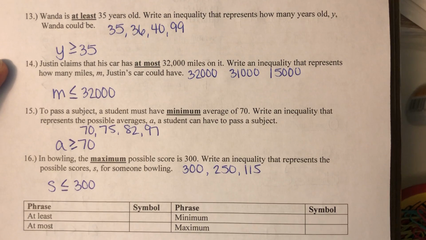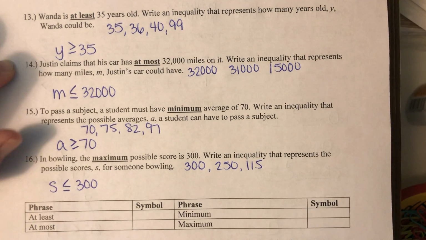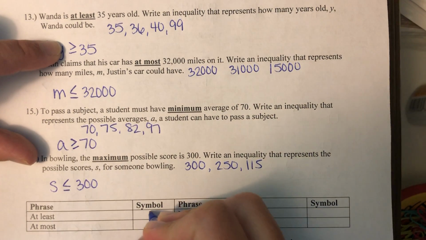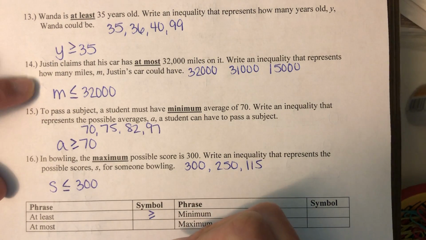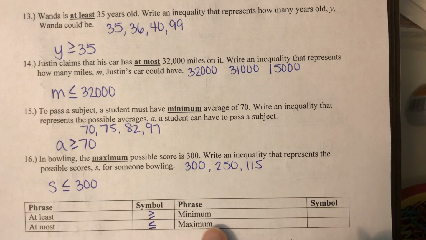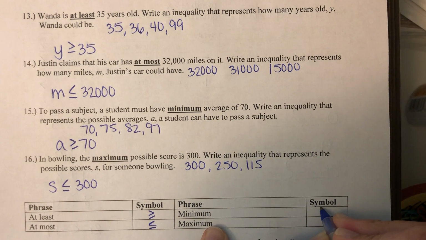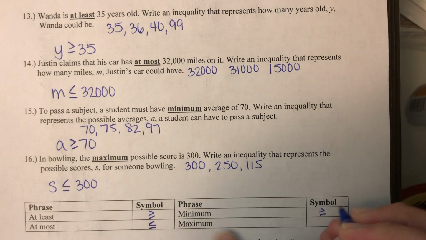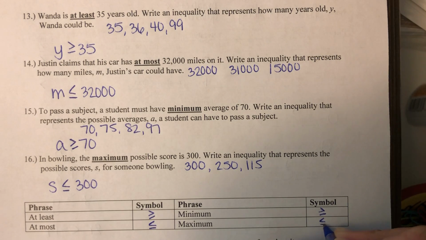So let's summarize what these symbols are. At least, for Wanda, was greater than or equal to. At most, for Justin, was less than or equal to. Minimum meant greater than or equal to. And maximum meant less than or equal to.